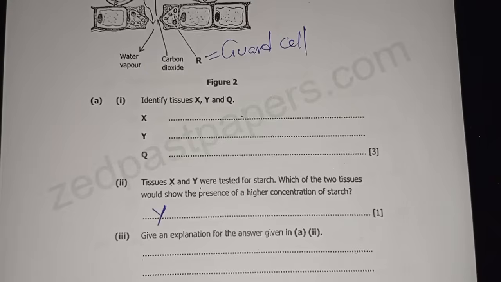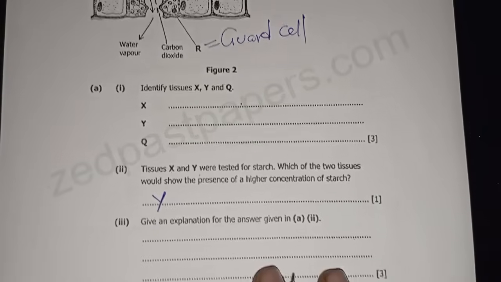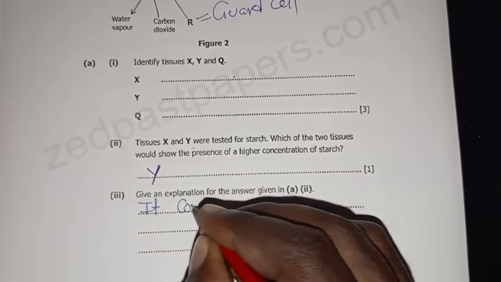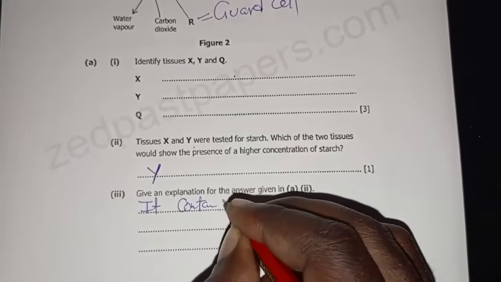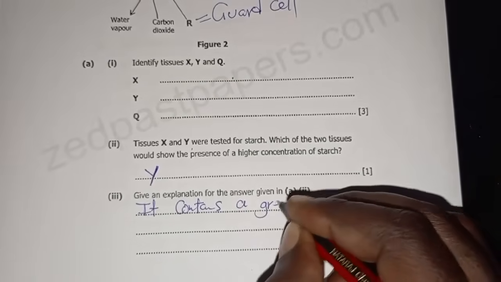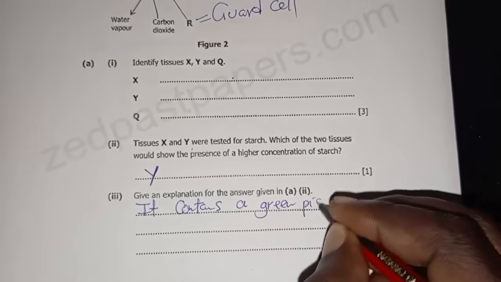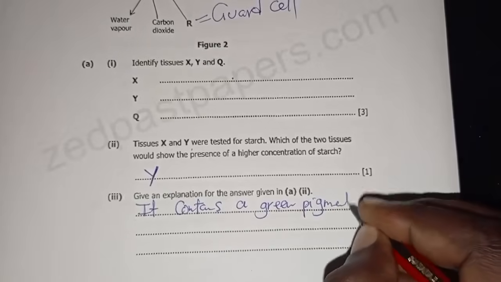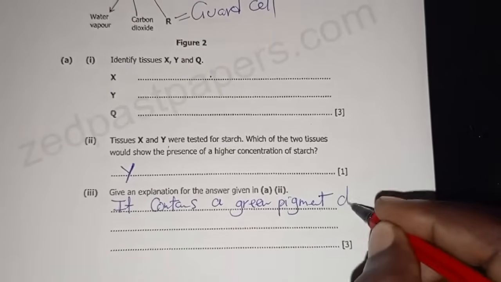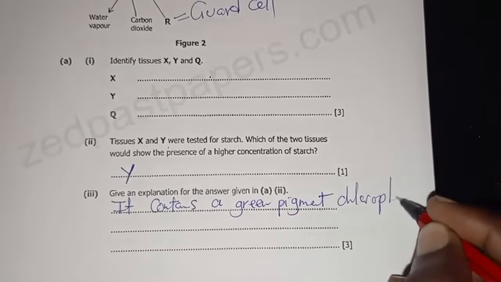You explain that it contains a green pigment that is called what? Chloroplast. So I'll say it contains chloroplast.